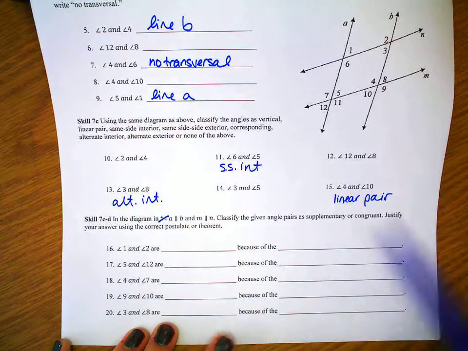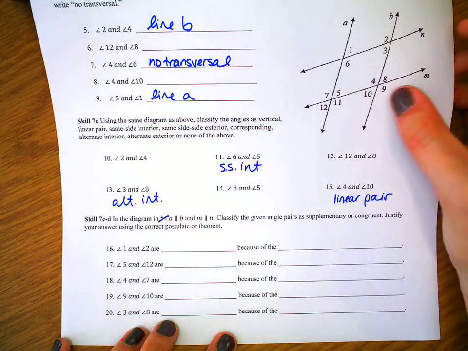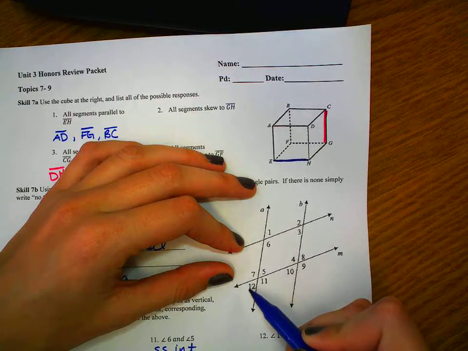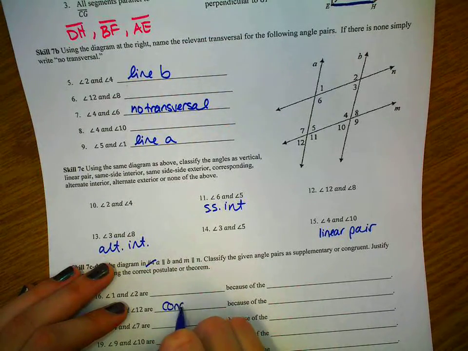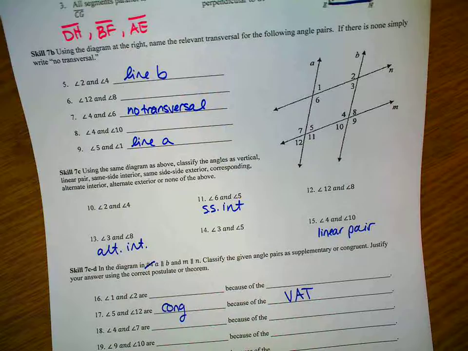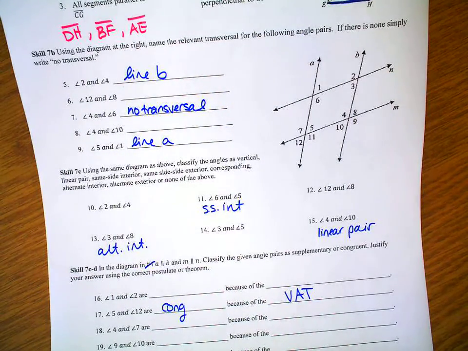So what I want to fill in here is either congruent or supplementary, and then because of which theorem or postulate. So number 17 says angle 5 and angle 12 are... 5 and 12, well, we know these are congruent because they're vertical angles by the vertical angles theorem.